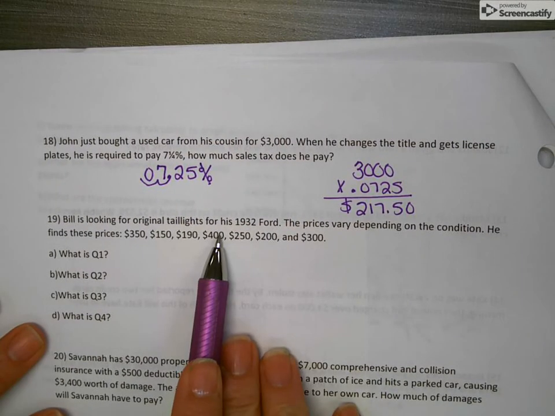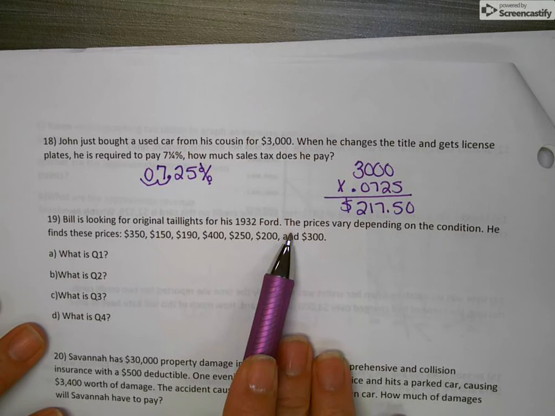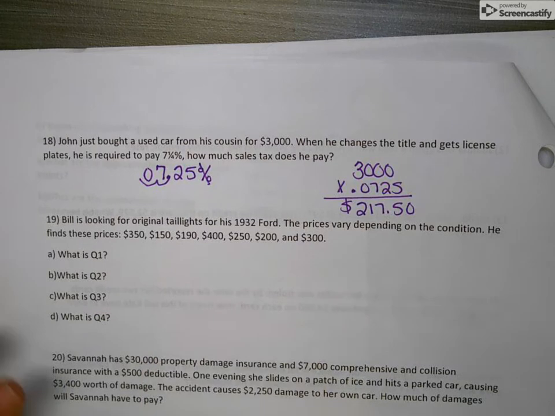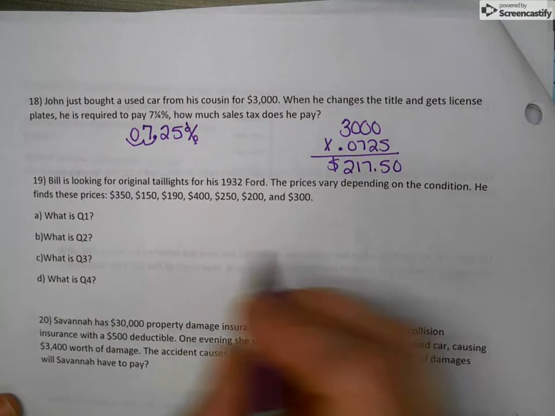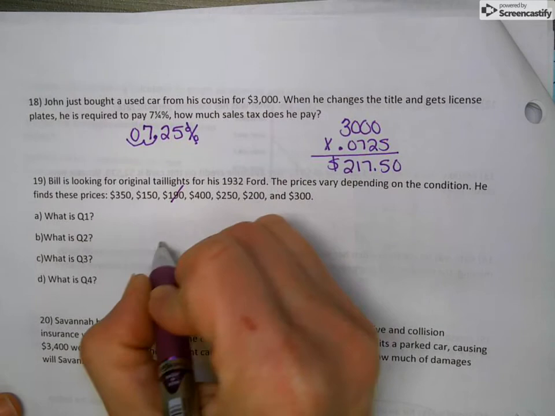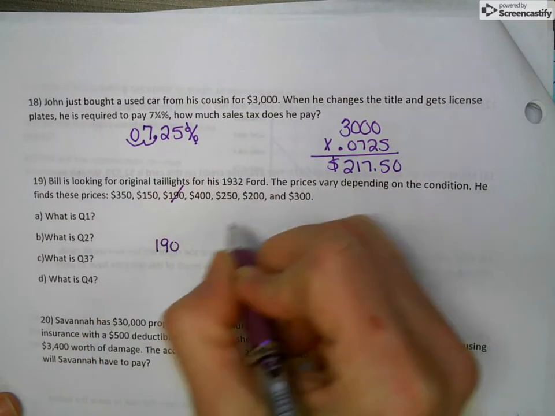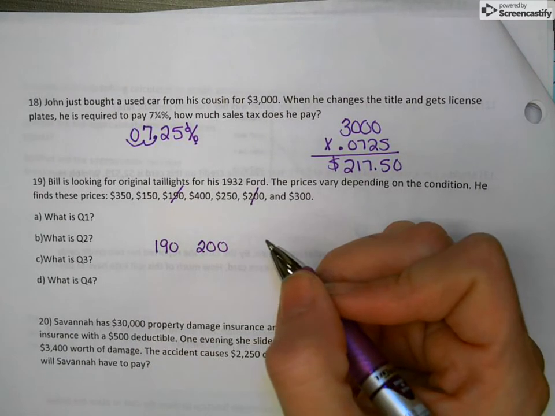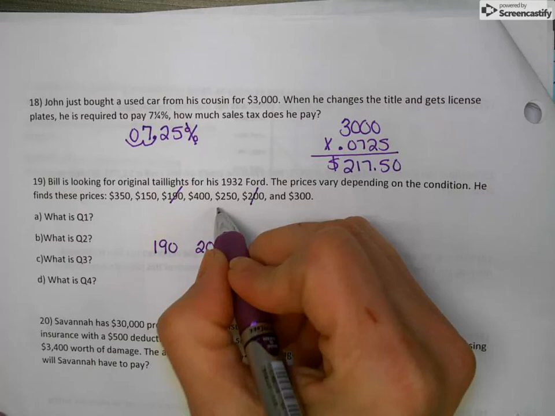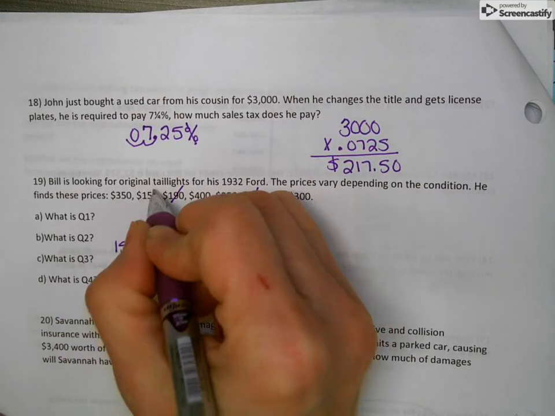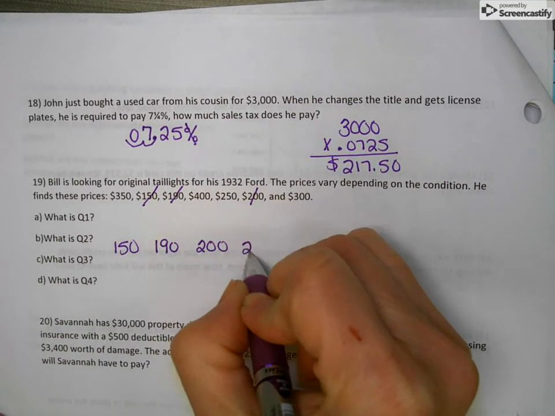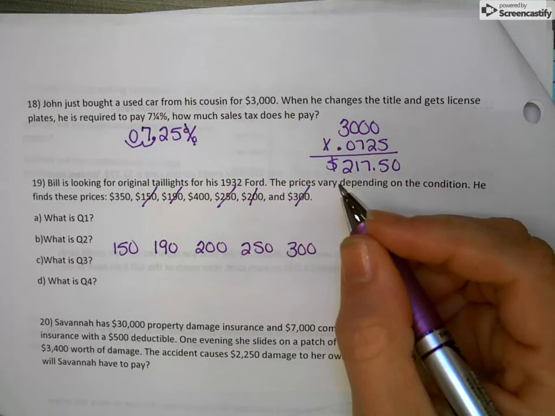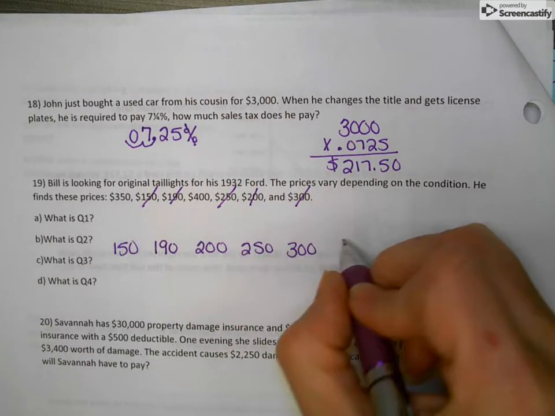Bill's looking for the original taillights for his 1932 Ford, and we want to do a box and whisker. So let's put them in order from least to greatest. So it looks like 190, 200, 150, 250, 300, 350, and 400.